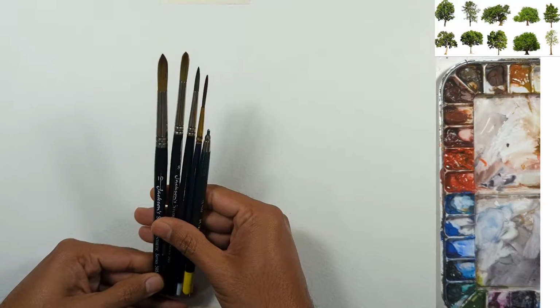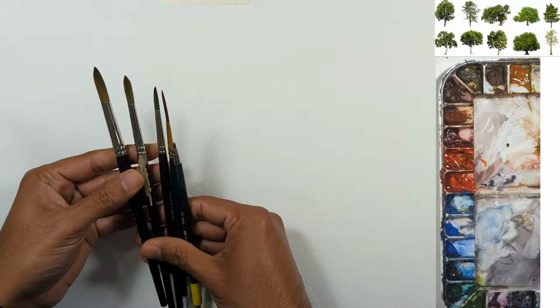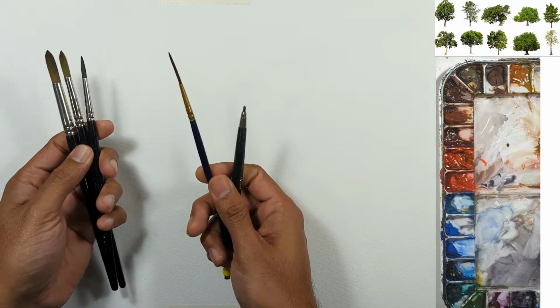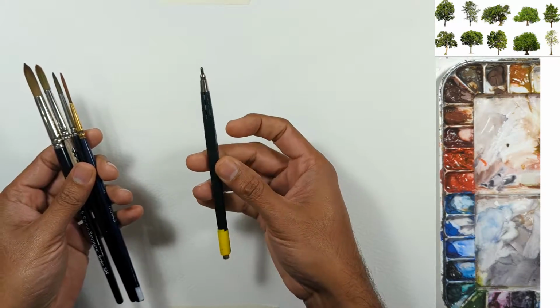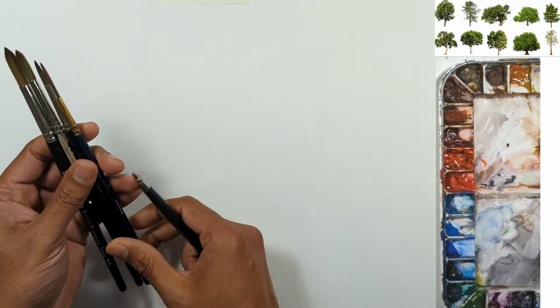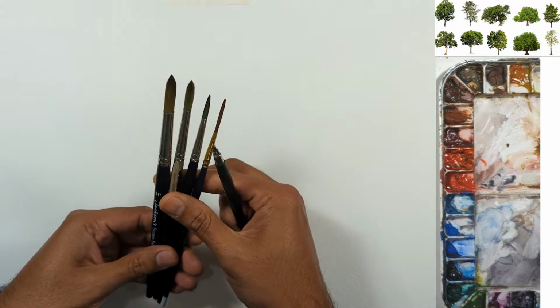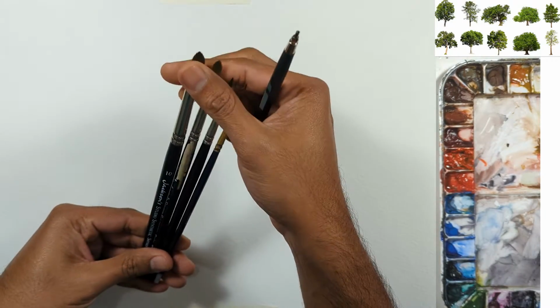Hi, today we're going to do 10 different types of trees, all the trees you will ever need. Things you want to have. This is not about what particular color, but we're going to try to use green trees, maybe some brown trees.